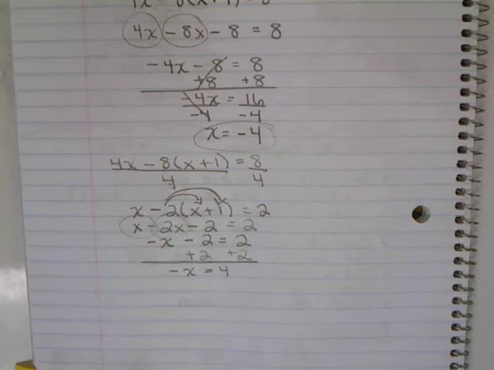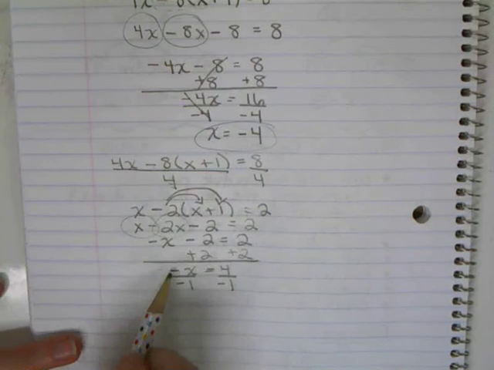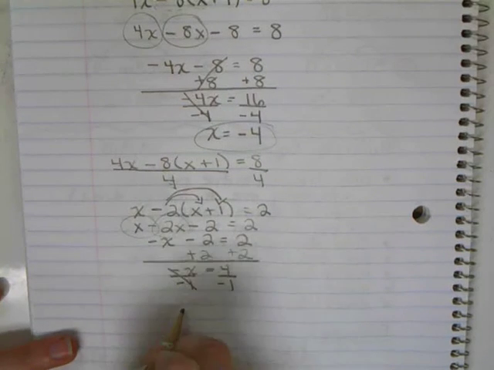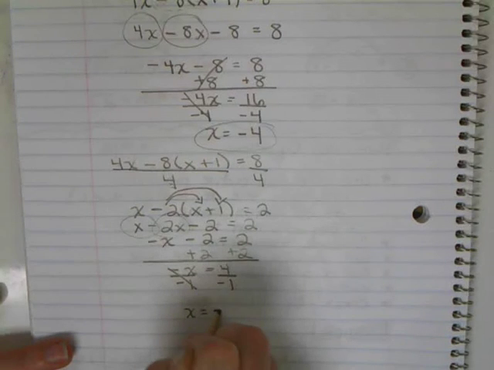How about attend to precision? Makes sense. Look for and make use of structure. If I divide by 1, I'm going to have exactly what I have right now. Divide by negative 1 to get the x by itself. Okay. My negative and negative make a positive x, and 4 divided by negative 1 equals negative 4.